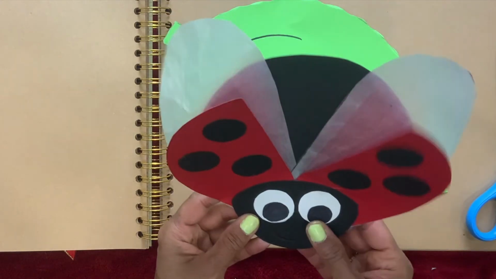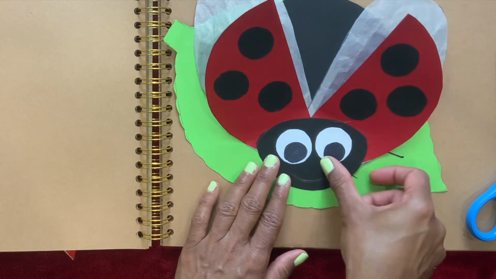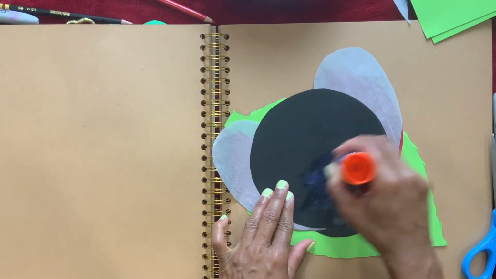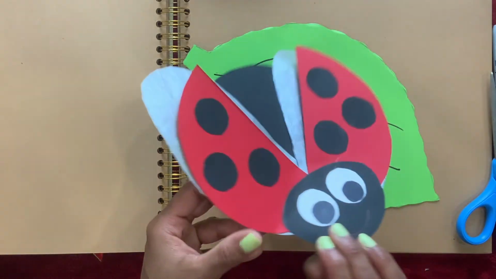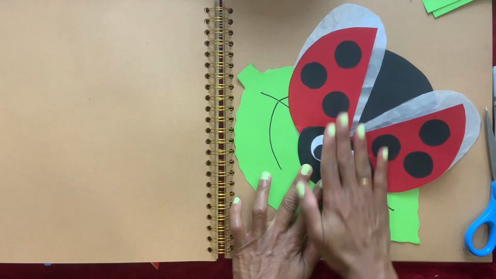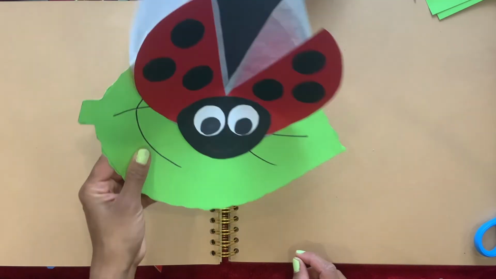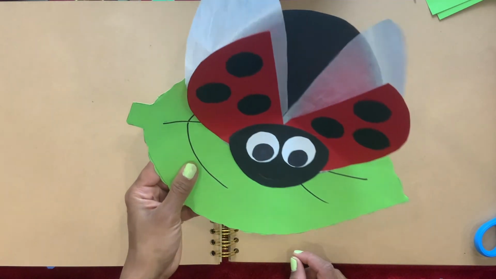Now I'm going to glue the ladybug over here. You can leave it as a craft like this.